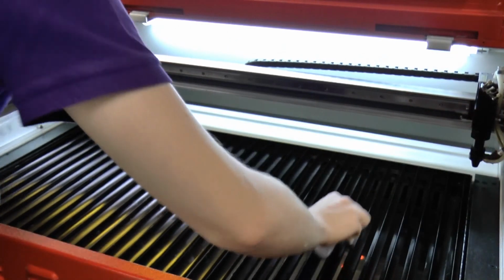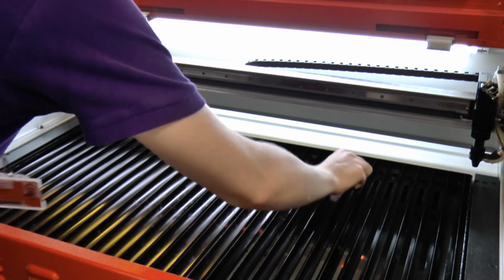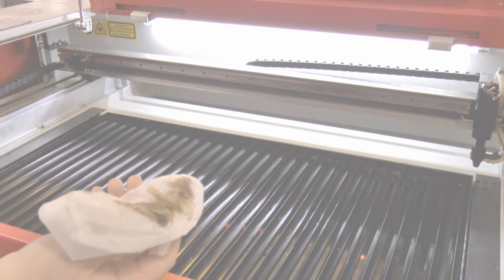Once again, make sure you familiarise yourself with the risk assessment prior to using the laser cutter, and never attempt to laser cut anything without a technician present in the project space.